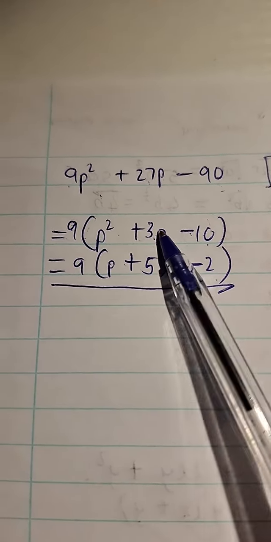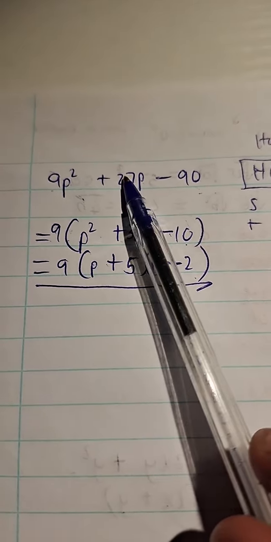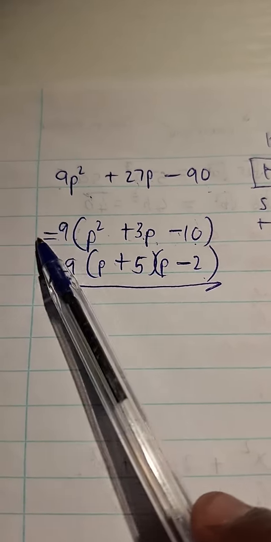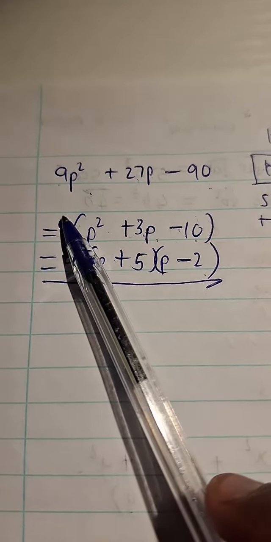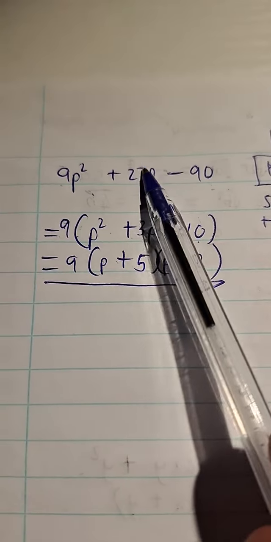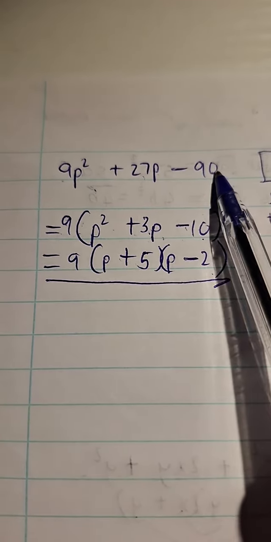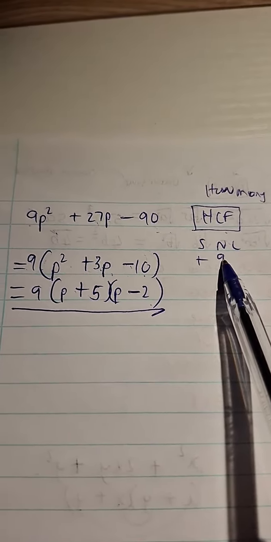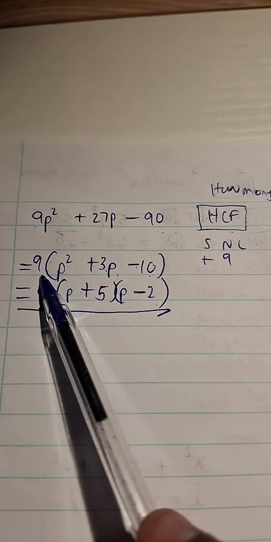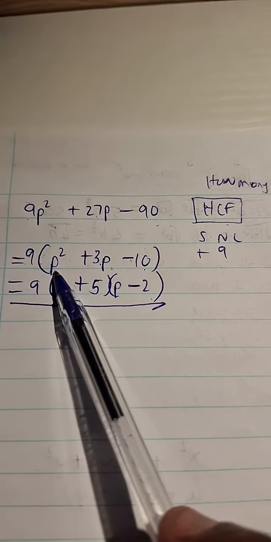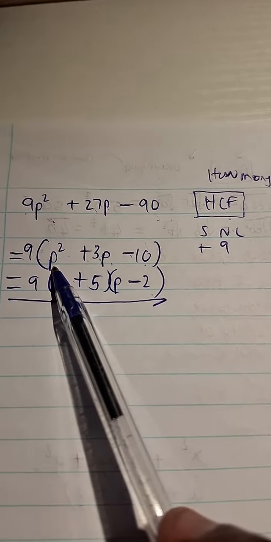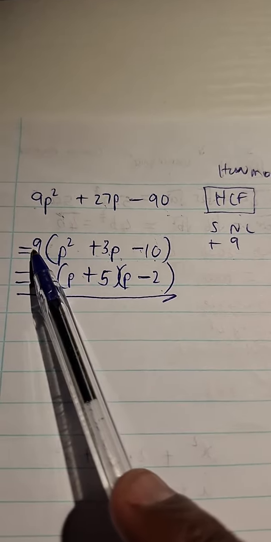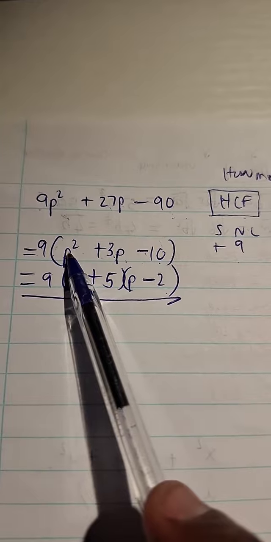Alright. So please, guys, 9P squared plus 27P minus 90. As I said, we first take out the highest common factor, which is 9. 9 is the highest common factor for all 3 terms. It is positive 9. After taking out the 9, you open the brackets. Then you are left with what for the first term after taking out 9? You are left with P squared.